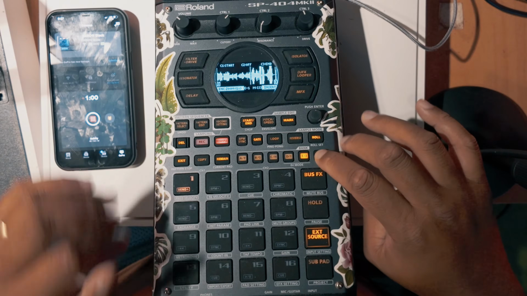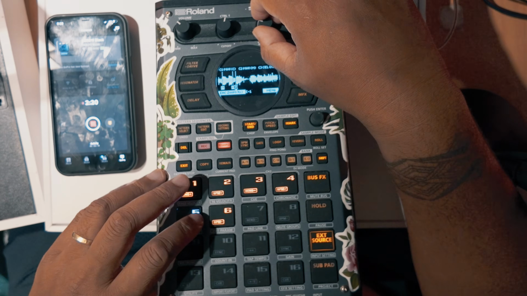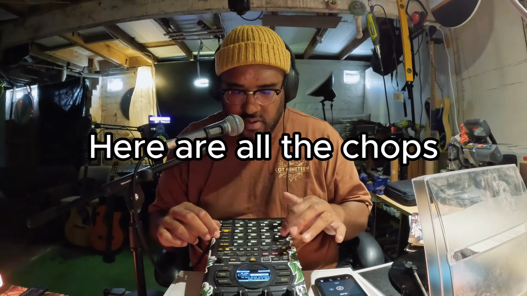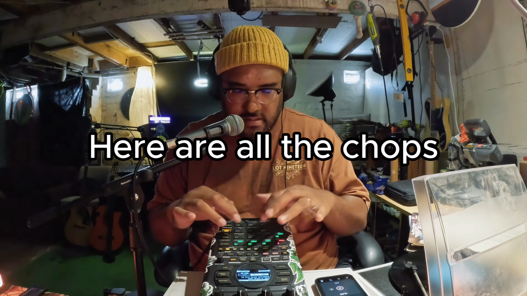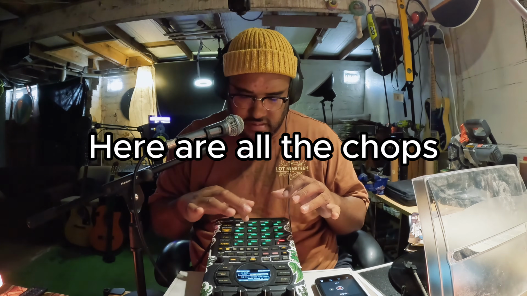Let's take this into chop mode. I'm gonna hit shift and the start and end button here to take it into chop mode. Okay, we want to assign to pad. I really like how these chops are sounding.